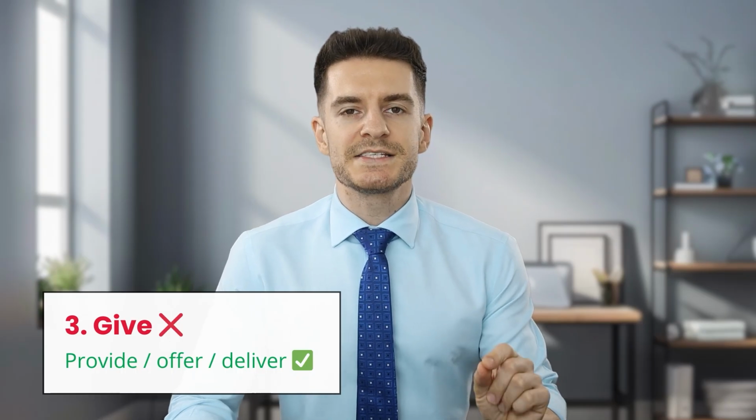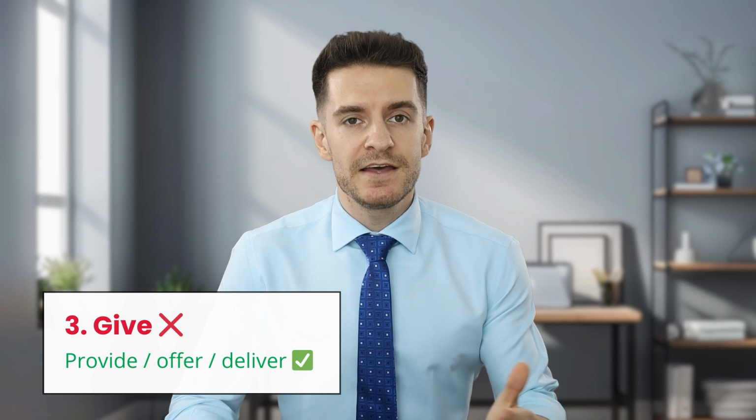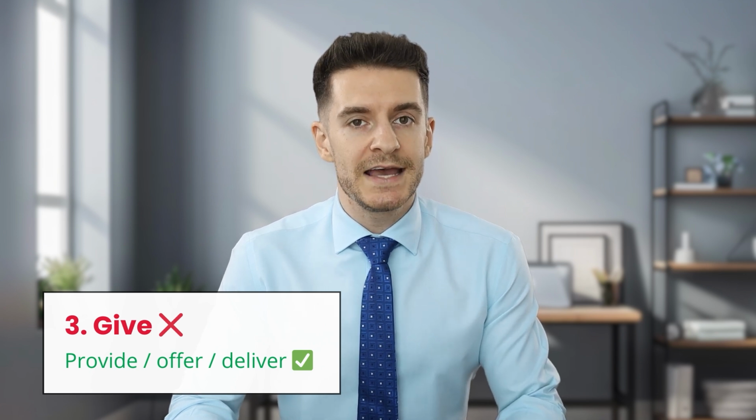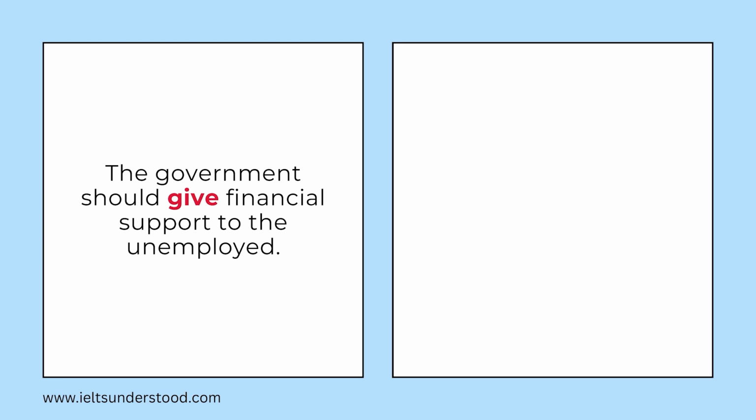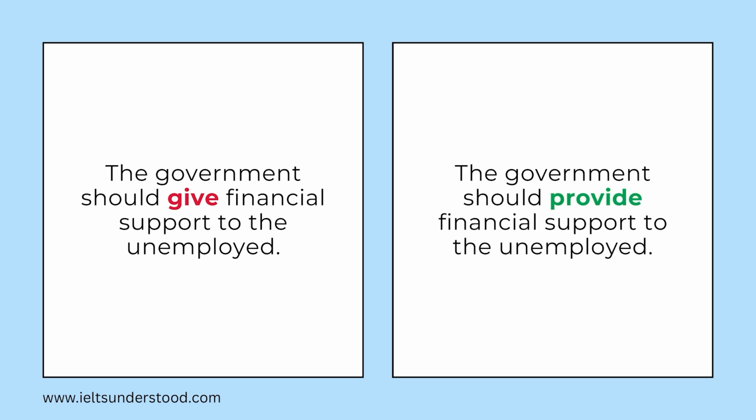The next one is give. So instead of saying give, you can say something like provide, offer, or deliver. Here is an example. The government should give financial support to the unemployed. No, too basic. Let's use the more precise word in this situation. The government should provide financial support to the unemployed.